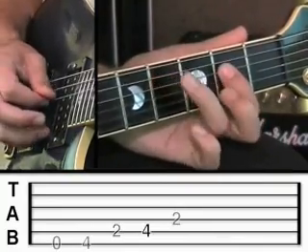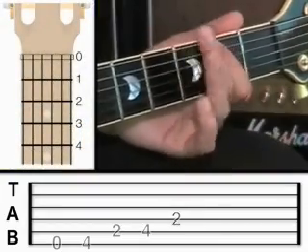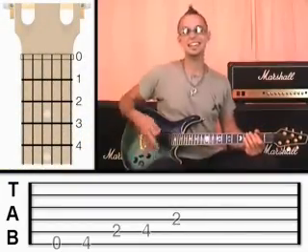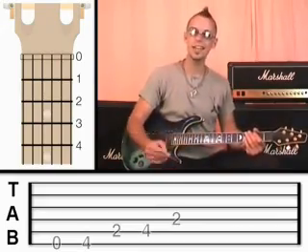Good. Now what I will say is don't worry about what fingers to use on your left hand. At this stage it's not really that important. What's more important is that we're learning to read the tab, okay? So just use any finger that's comfortable for the minute.